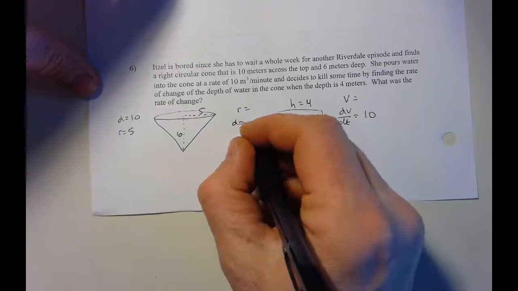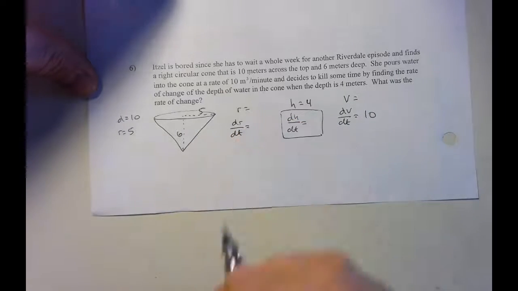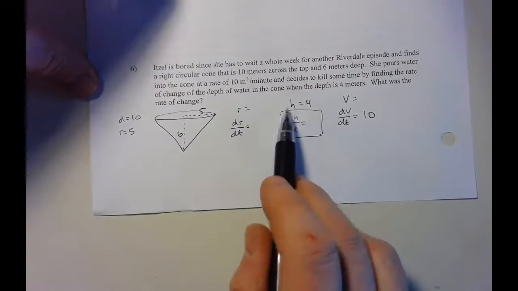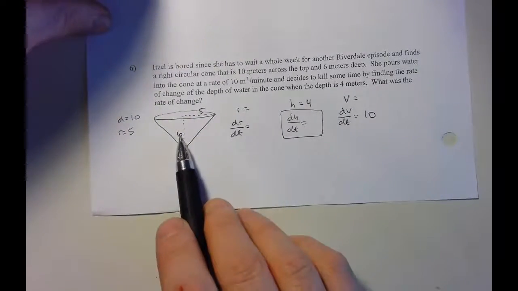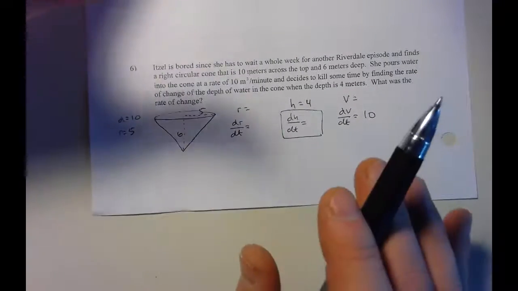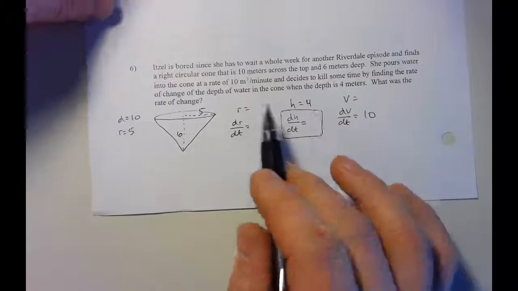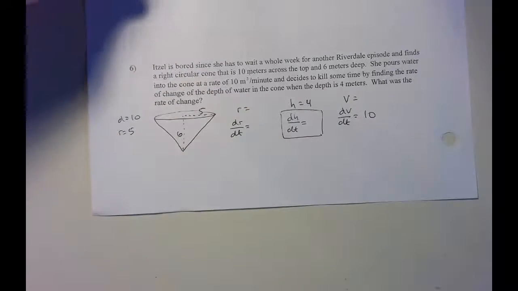So we don't have anything about the rate of change of the radius. We don't have the radius, we don't have the volume. We have a lot of things missing here. Now remember, this 6 and this 5 just tell us the original cone. It's not telling us actually what the water's information is.